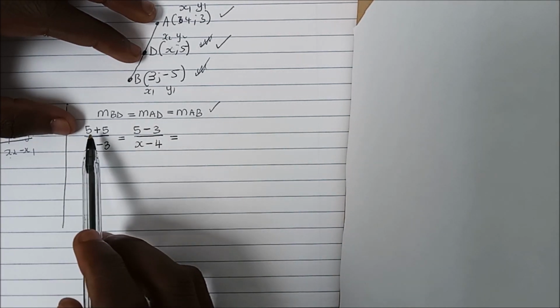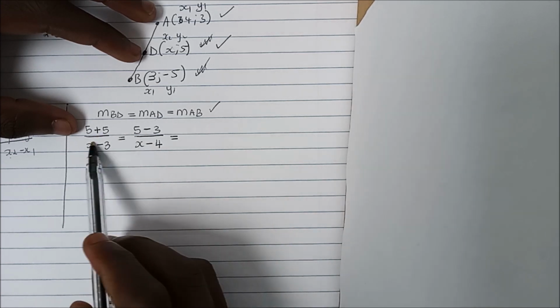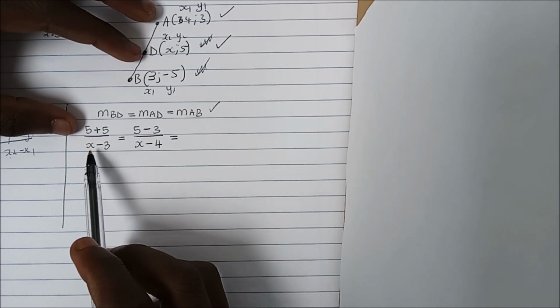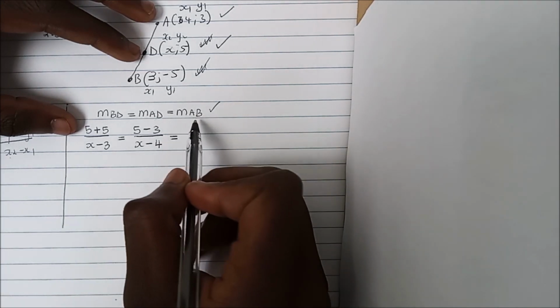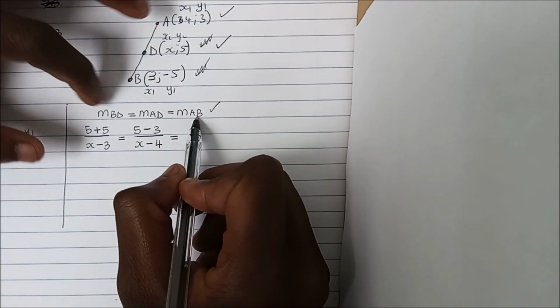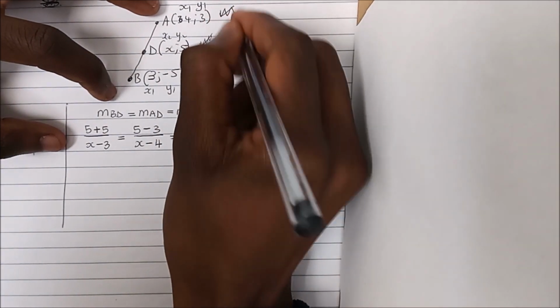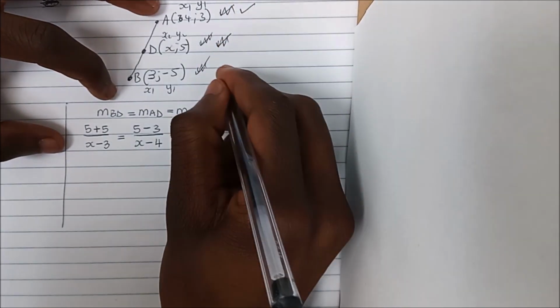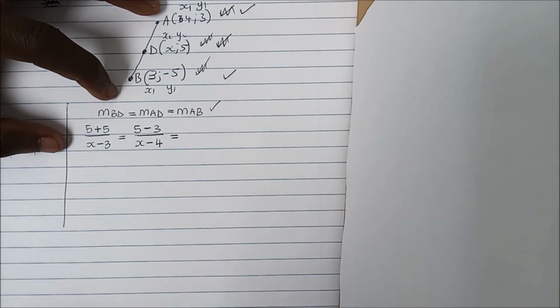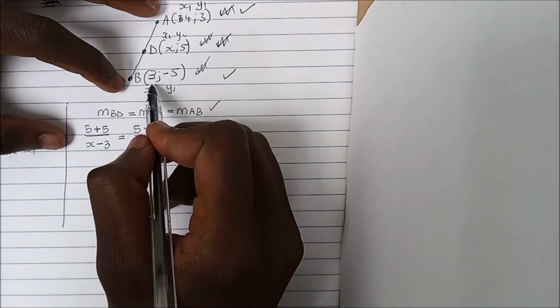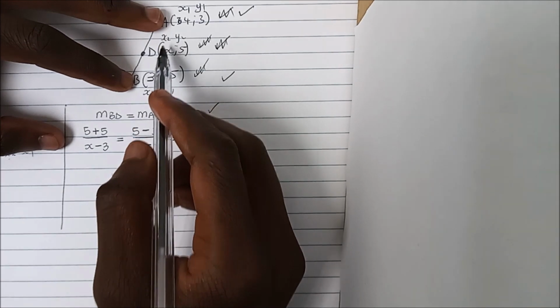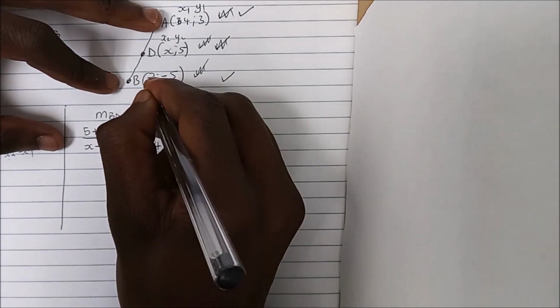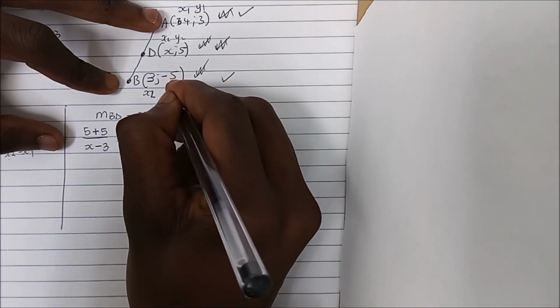So we're done with finding the gradient for AD. Are you aware that the first two gradients have a variable in them? So now we need to move to the last one, which is the gradient of AB. So we're done with the two. Now we're focusing on those two, the gradient of AB. So if you check AB, A and B, they have x1 and y1, x1 and y1. So we need to change, at least have x2, y2.